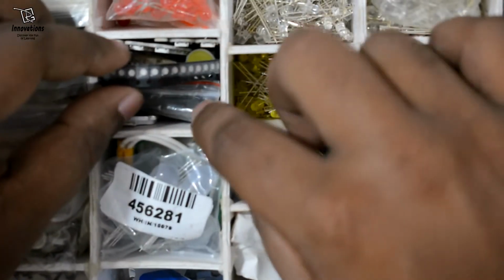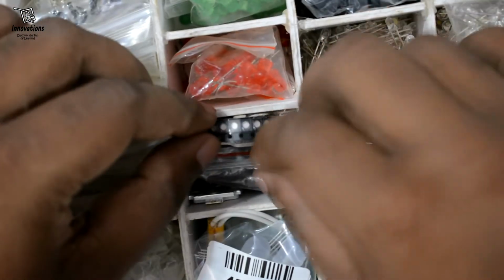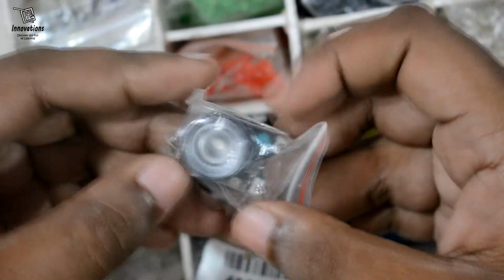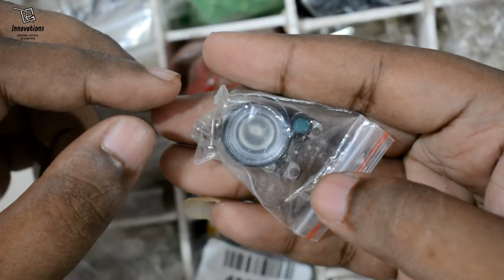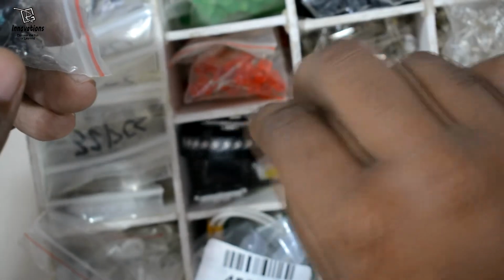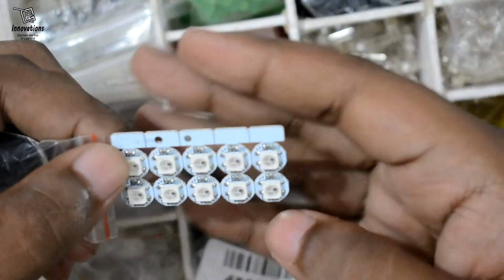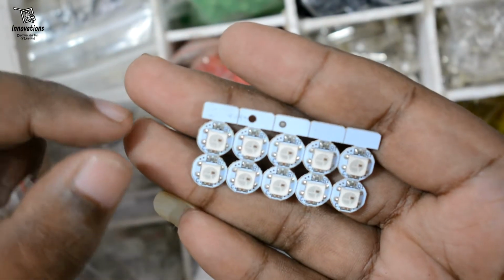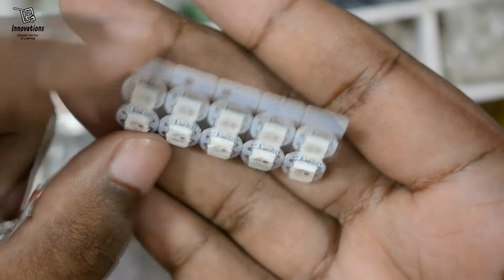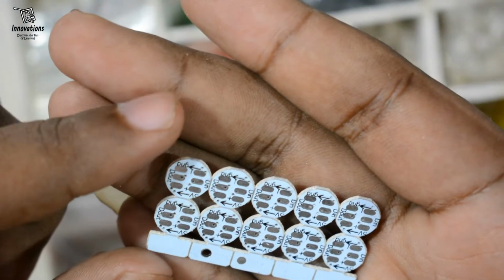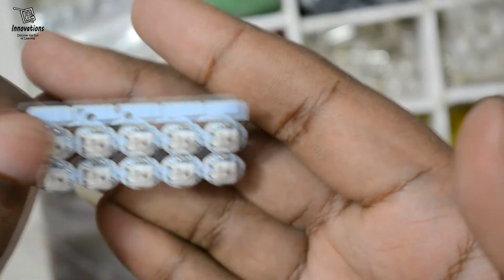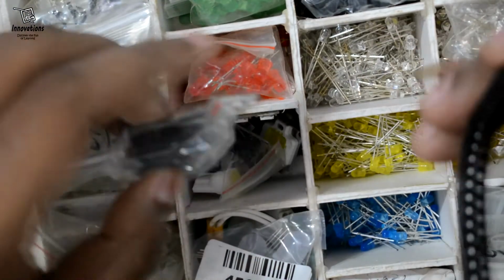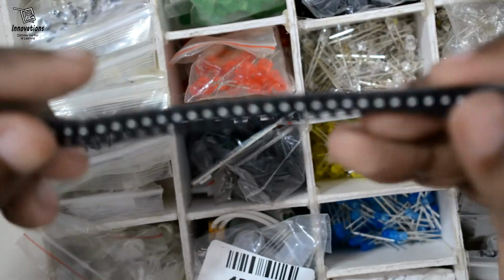In this box I have mostly SMD type LEDs, and this is an infrared LED which is used with CCTV cameras, mainly for night vision. And these are 5mm RGB LEDs. Rather, it's a pixel LED, an addressable LED. We can individually address this LED through Arduino. And these are some SMD LEDs.